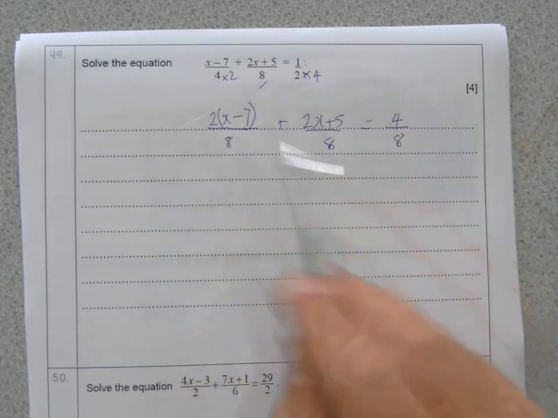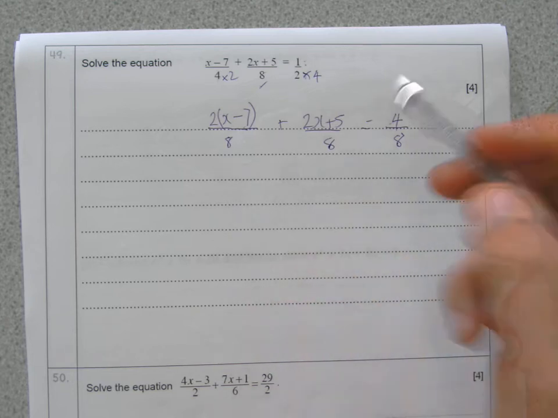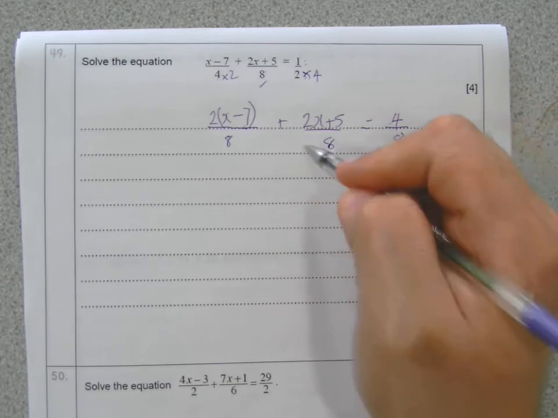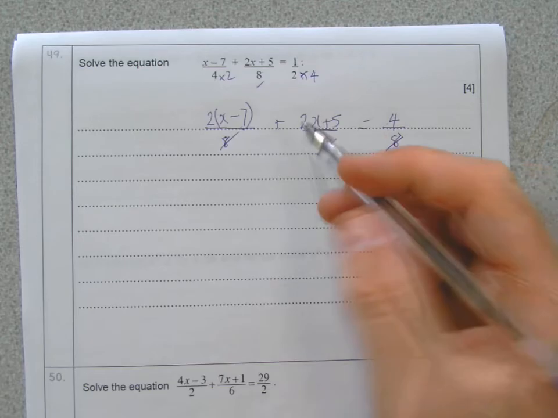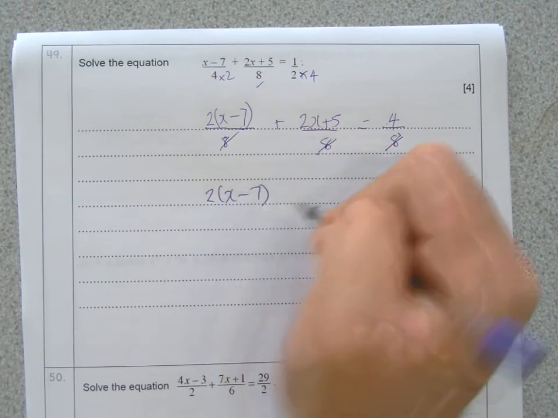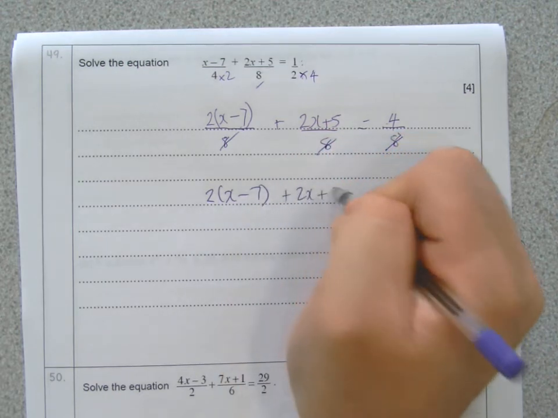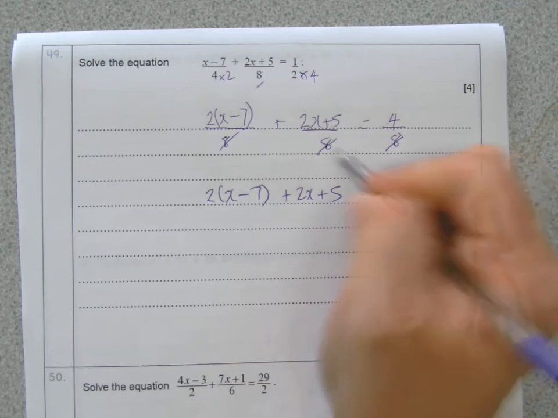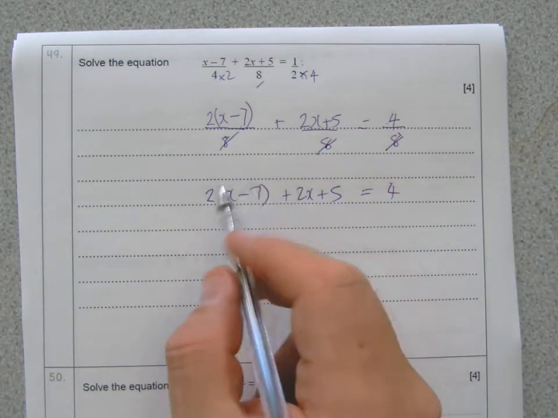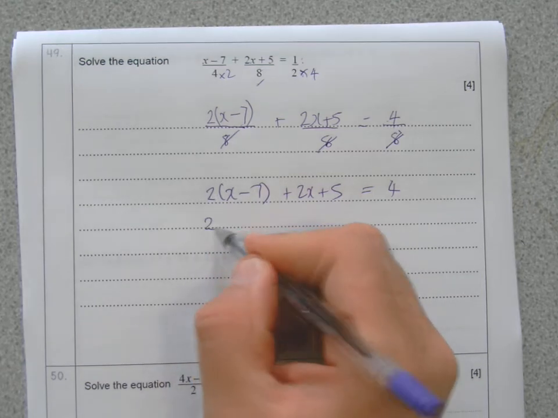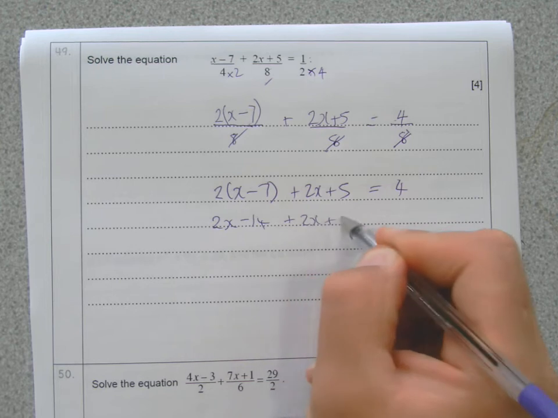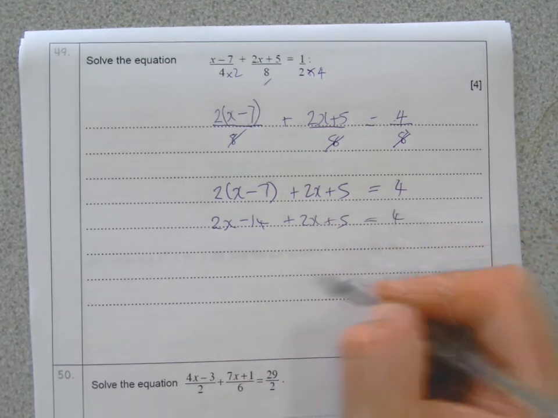And with this sort of complicated type of question which comes up at the end of the paper, once you've got them all out of the same number, we can cancel those numbers. That's how it works. So it's nice and simple then. We end up with 2 bracket x minus 7 plus 2x plus 5 equals 4. The bottom numbers are all cancelled out because they're all the same. All I've got to do then is multiply out the bracket: 2x minus 14, plus 2x plus 5 equals 4.